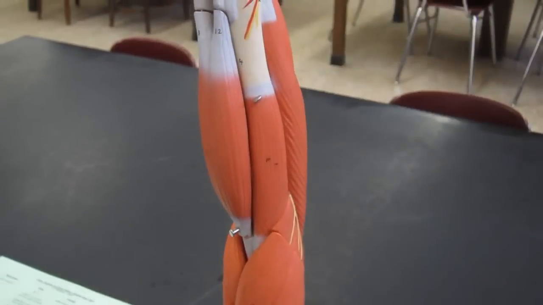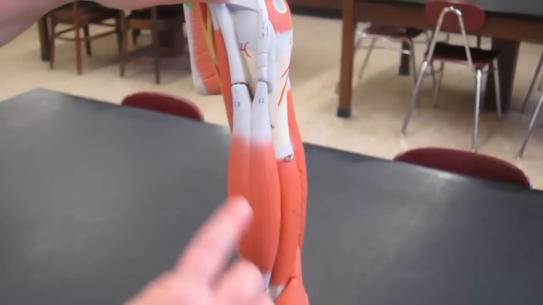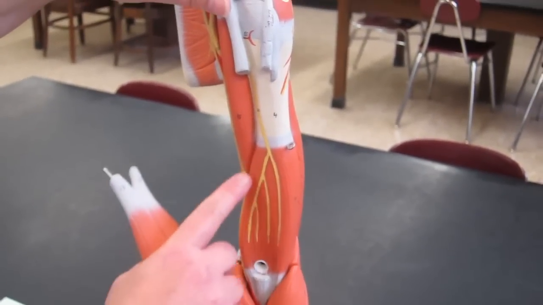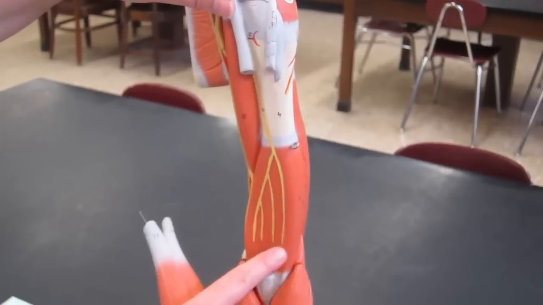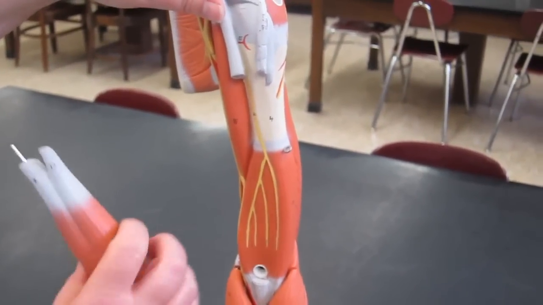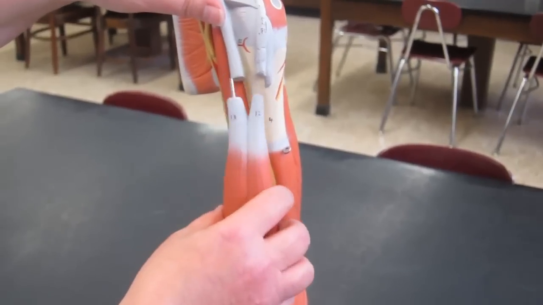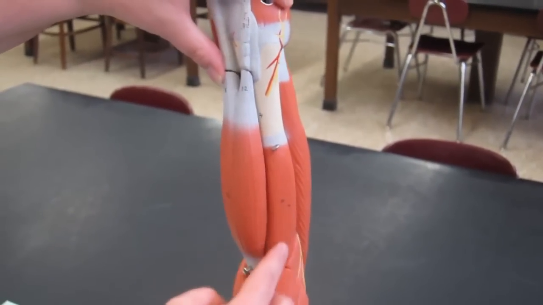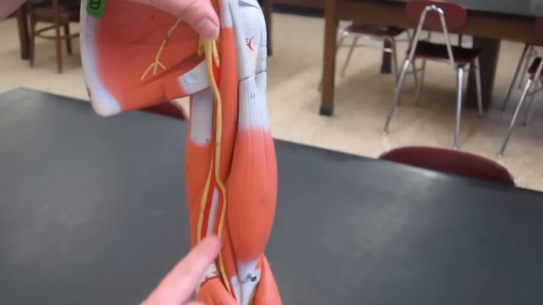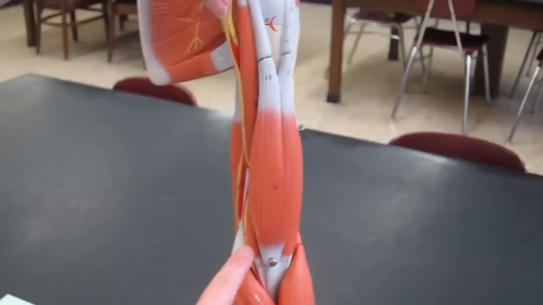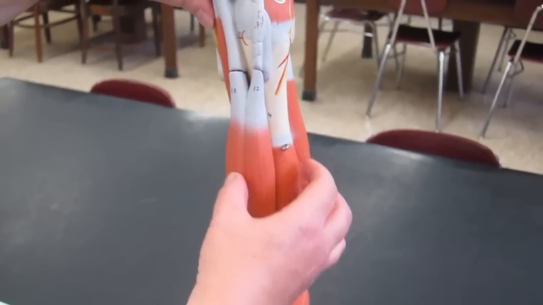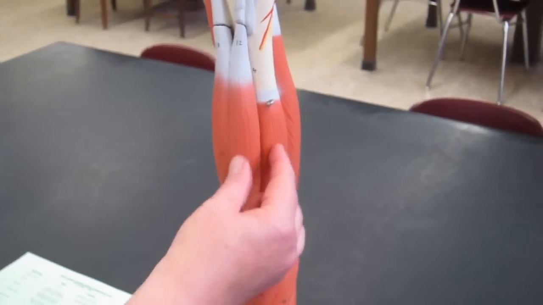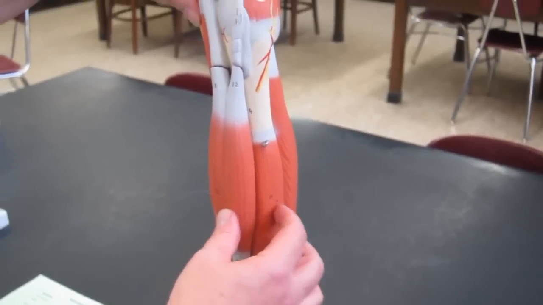If I remove the deltoid, and here's the biceps brachii, if I remove that, you can actually see the brachialis in its entirety. Okay, so I'm going to put the biceps back now, and here's the brachialis, and then we can see some of it over here as well. You can see how these two muscles are really nestled together very nicely, so it makes sense that they would be doing the same job.